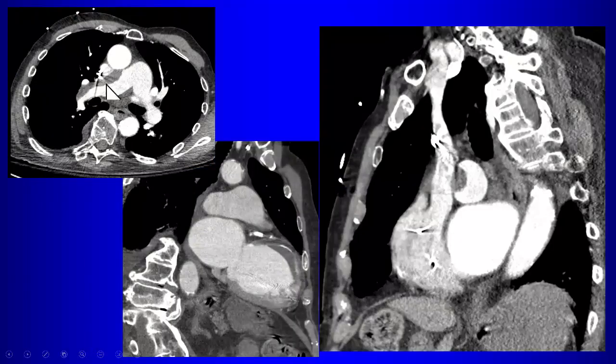And then here, again, on the axial images, you can easily overlook this. And this is where, if you're questioning it, if you pick it up, your reformatted views can be very helpful. So if you do a nice sagittal reformatted view through that, now you can clearly see that there's an eccentric filling defect there within the right pulmonary artery, okay? That represents a chronic PE, okay?